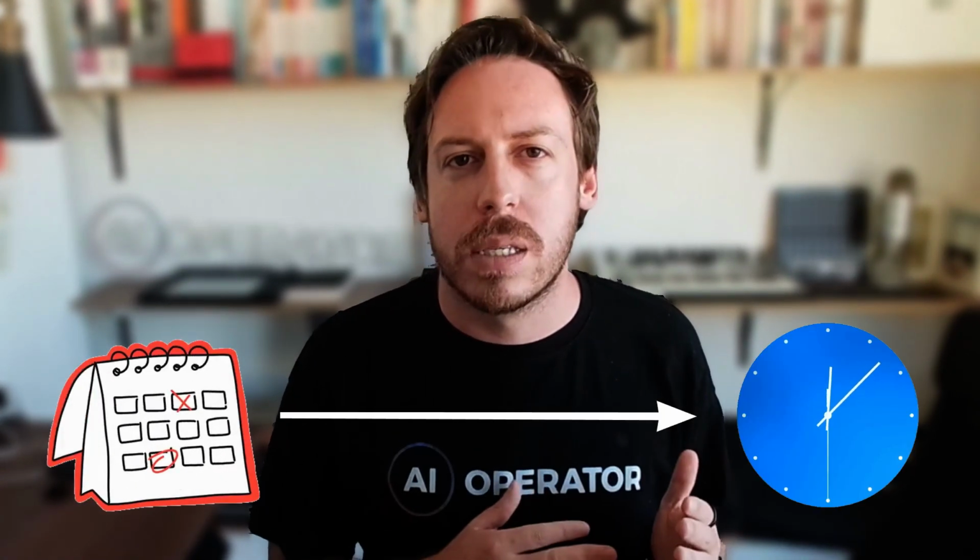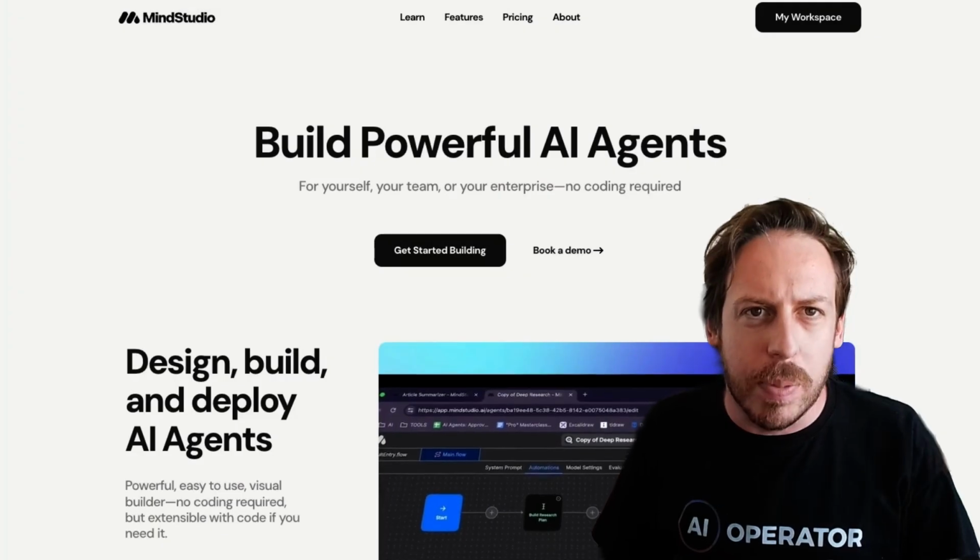If you've paid 5 figures for simple internal tools or waited months for delivery, this update changes your timeline from weeks to minutes. All right, let's build this.